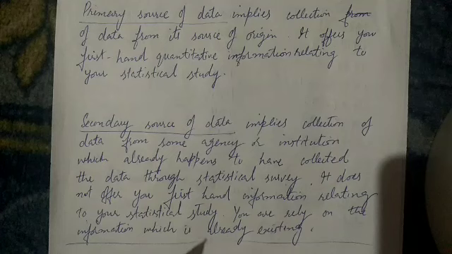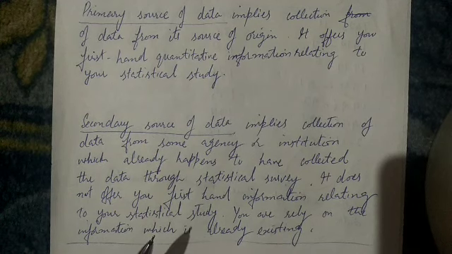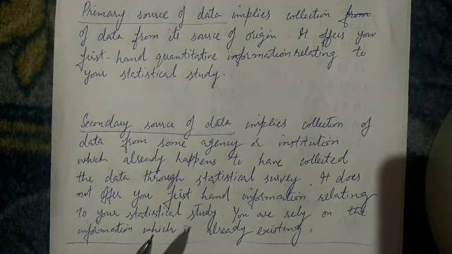So, the data relating to the quality of life may have already been collected by the state government. You can simply approach the concerned government department and request for the desired information. This will be a secondary source of data for you.